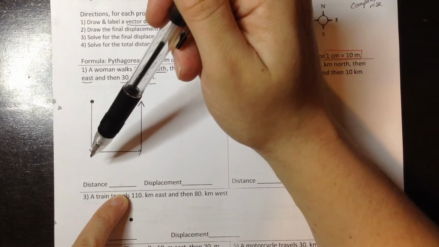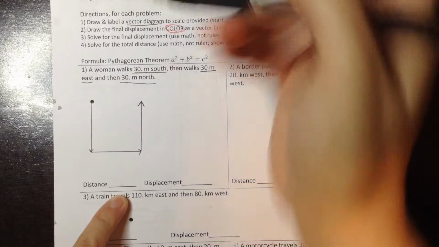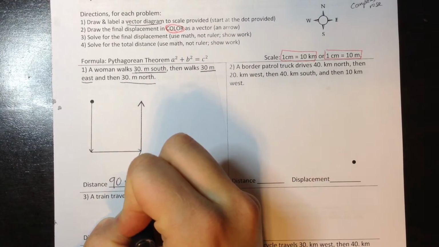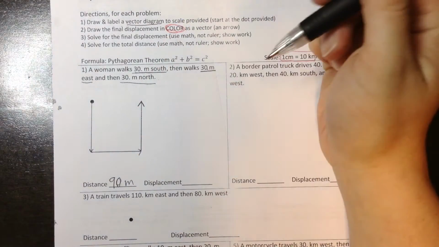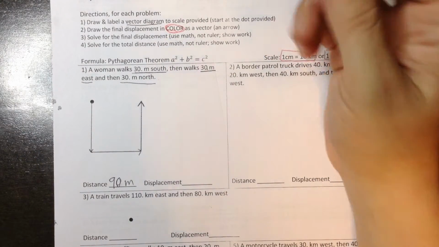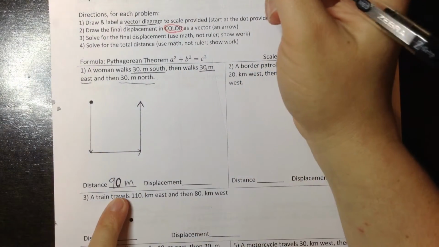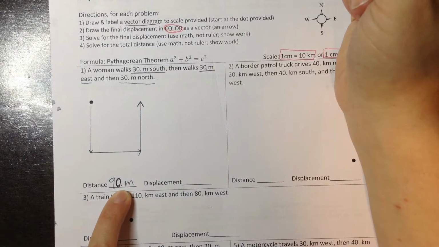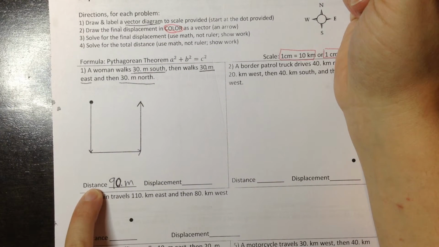So 30 plus 30 plus 30, distance is 90, and don't forget to give me units: meters. If you notice, I've got a decimal point after all those numbers, that's just for 2 significant figures. Don't worry too much about it. So the distance traveled is 90 meters.